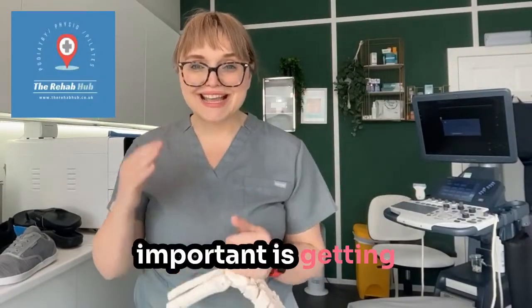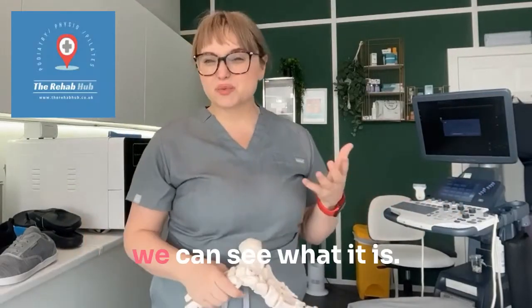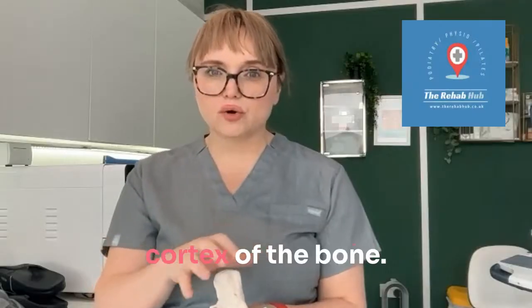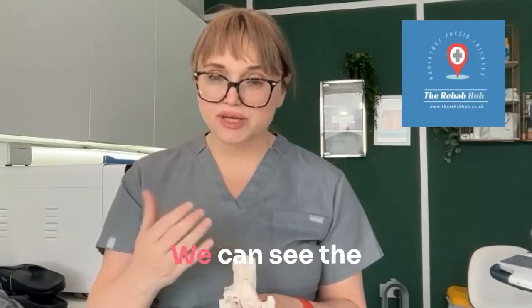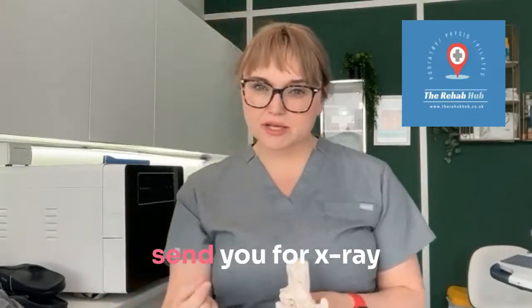First and most important is getting a proper diagnosis, and this is where the ultrasound comes into its own because we can see what it is. Now, when we're looking on ultrasound, we're looking at the cortex of the bone. Has there been any damage to the bone? Are there any breaks? We can see the cortex of the bone. If we did suspect a break, we would send you for x-ray.